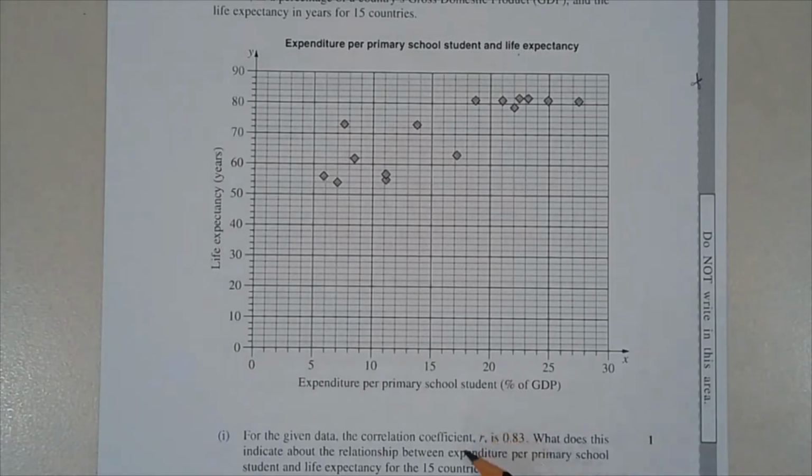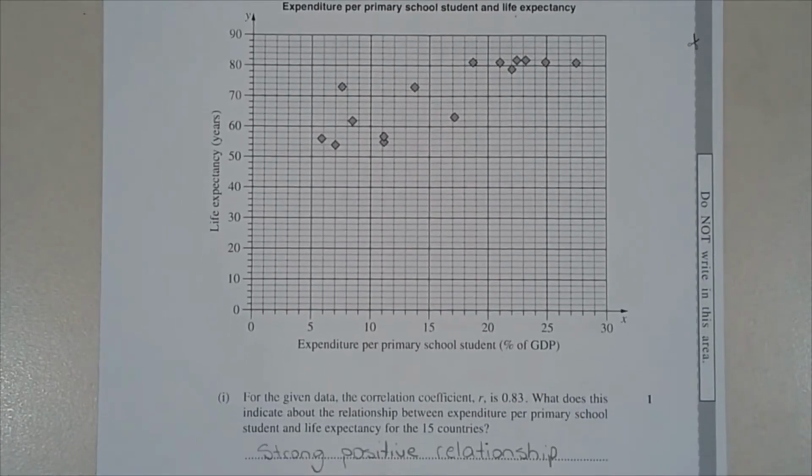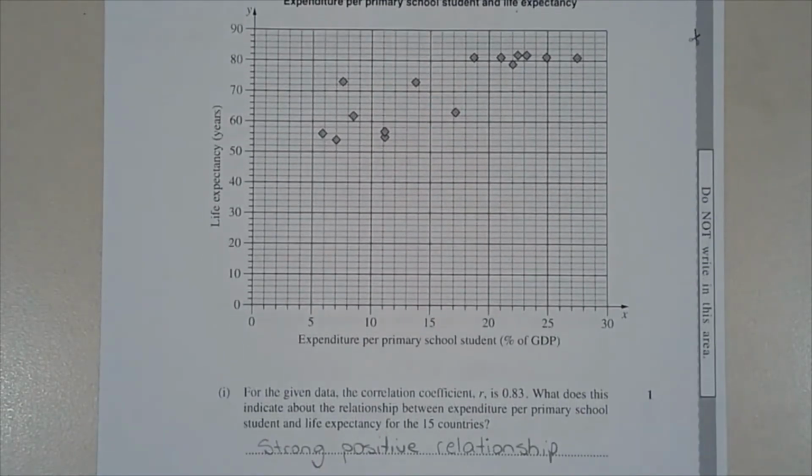So this question is about interpreting this number, 0.83. Now it's fairly close to 1. So we can conclude that there is a strong positive relationship or a strong positive correlation between expenditure per primary school student and life expectancy. Or you could state that the greater the expenditure per primary school student, the greater the life expectancy.